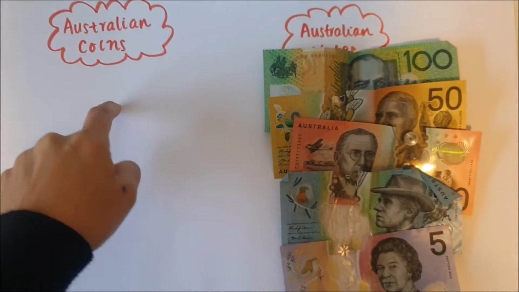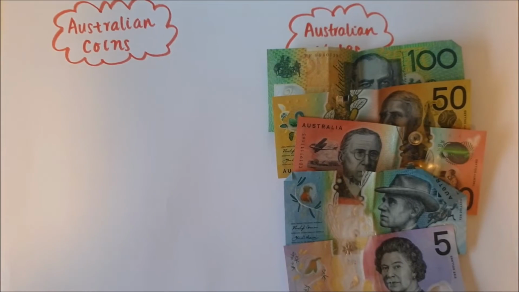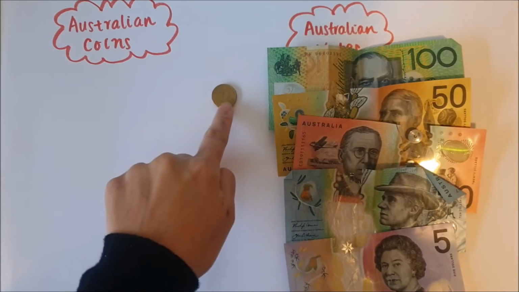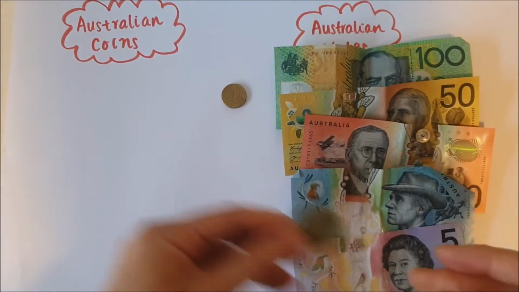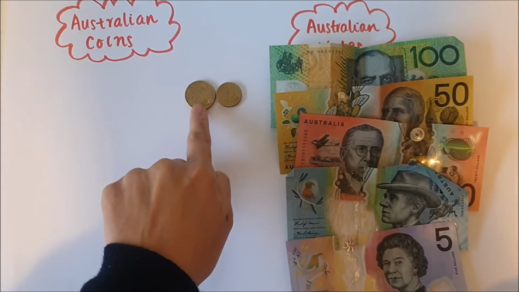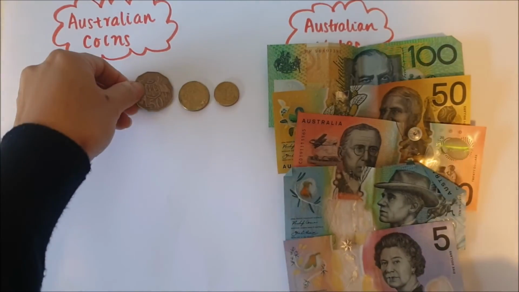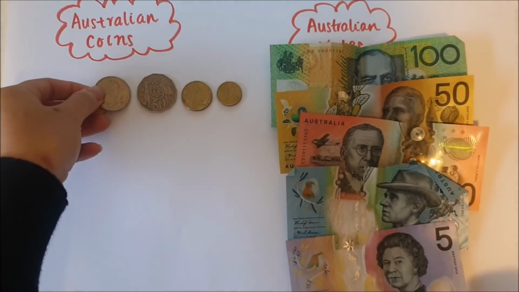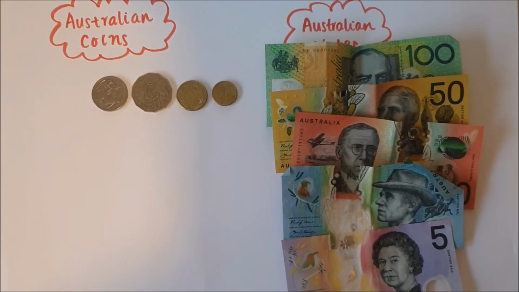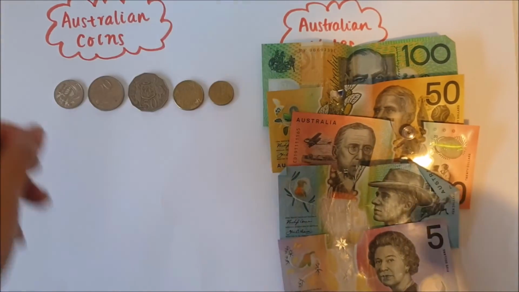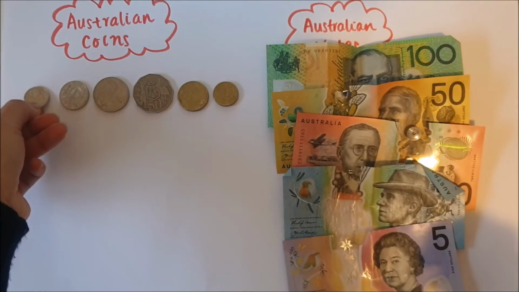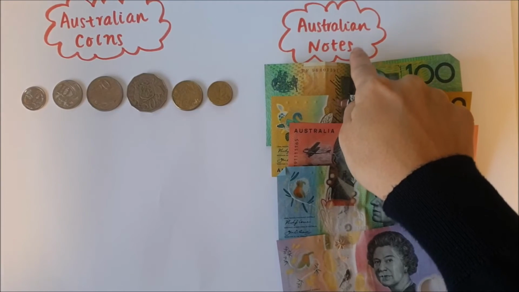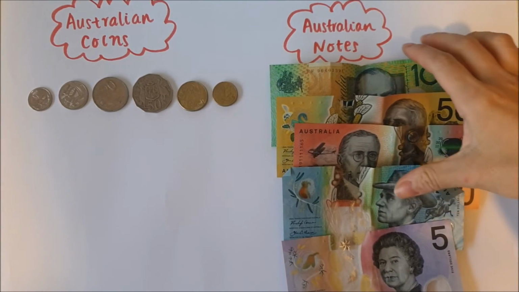Now, there are also coins. So starting from the largest value, I've got a $2 coin, a $1 coin, 50 cents, 20 cents, 10 cents, and finally a 5-cent coin. These are all Australian money, Australian coins and Australian notes.